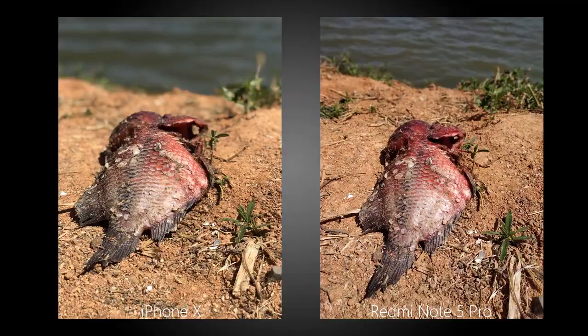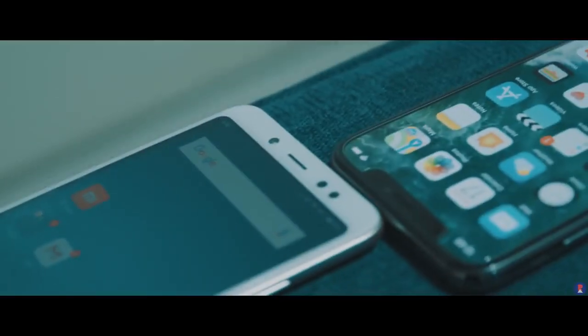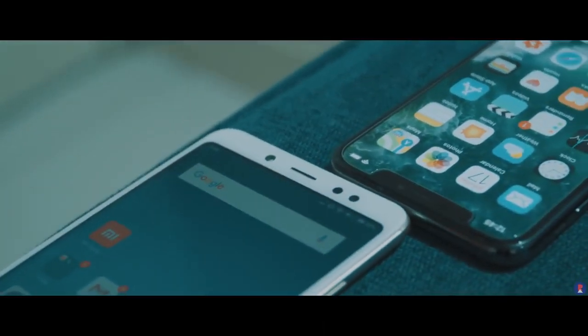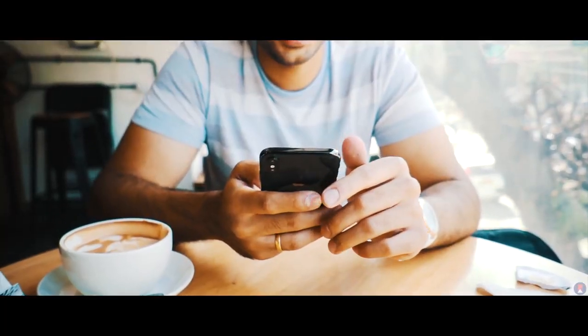There are some instances where the iPhone blurring might appeal to more people, but I found the ratio to be in favor of the 5 Pro. The front-facing cameras on both vary a lot in terms of the technical specifications. The iPhone X has a 7 megapixel camera while the 5 Pro gets a 20 megapixel Sony IMX376 sensor.